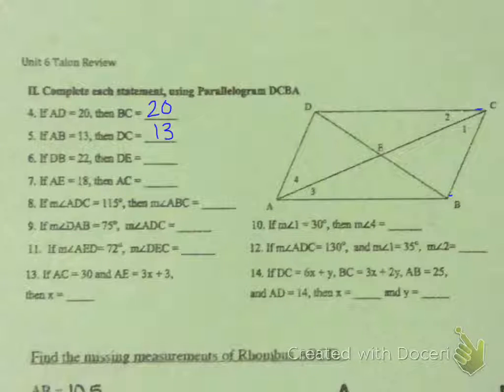Okay, for number 6, it says that DB, which is the diagonal, is 22. So this whole diagonal is 22. It wants to know then what is DE. Well, DE is actually just this portion of the diagonal. It's part of the diagonal. Now, one of the things we know is that the two parts of the diagonals are congruent. So since the diagonals bisect each other, this diagonal DB is being cut in half, and E is the middle of the diagonal. So what's half of 22? It's 11.